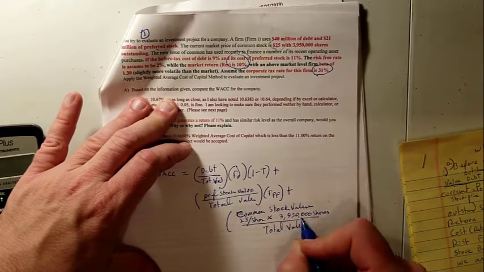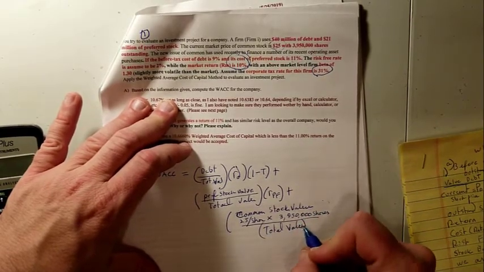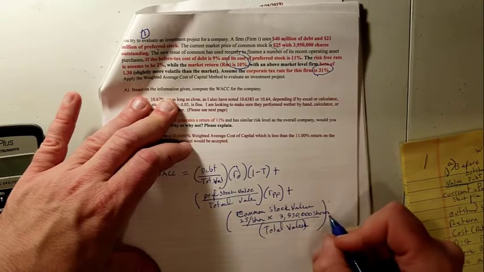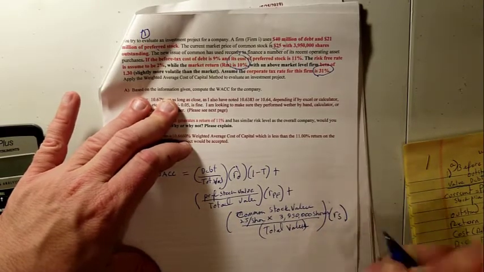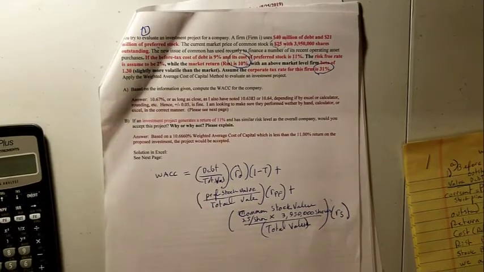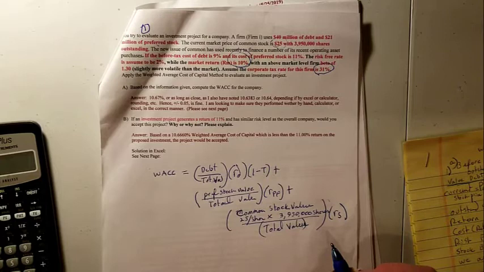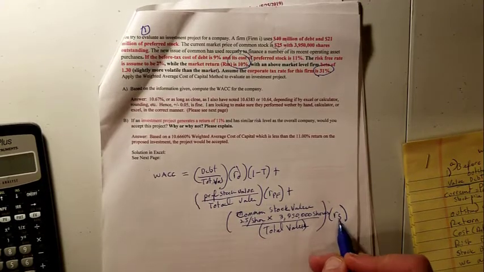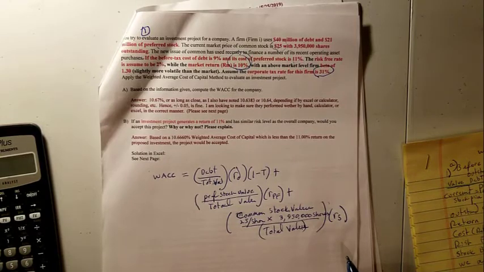And this would be RS, the cost or the return, which is also considered the opportunity cost of using the common stock to finance a firm.